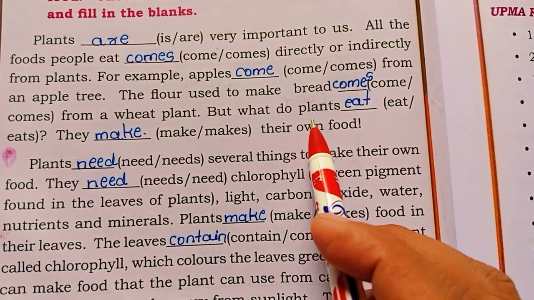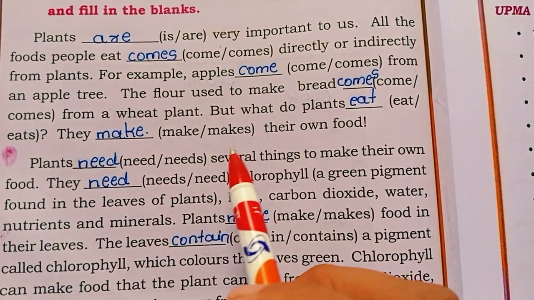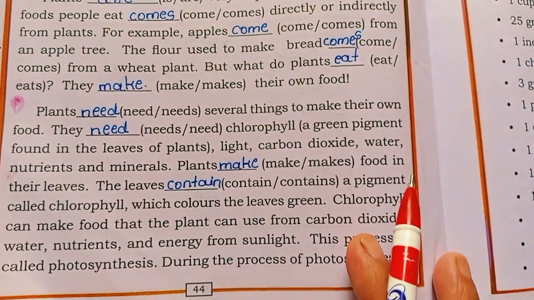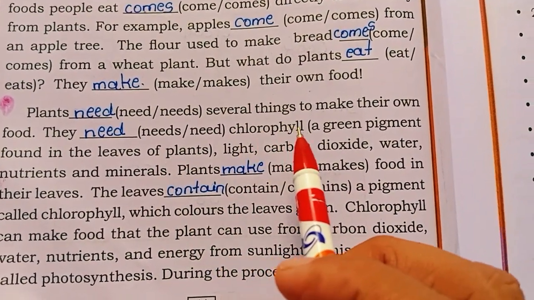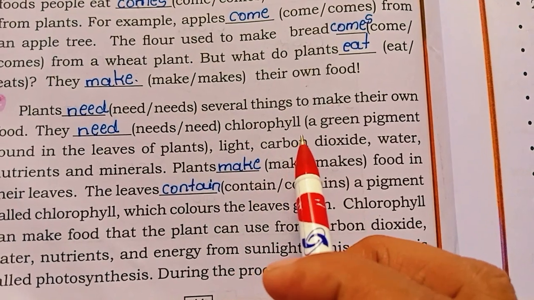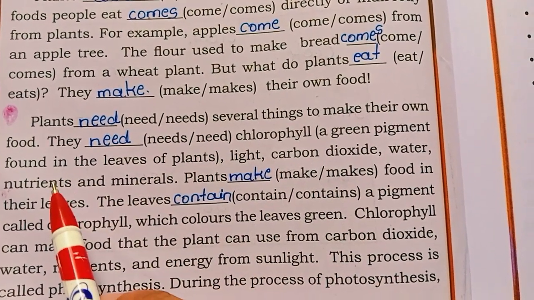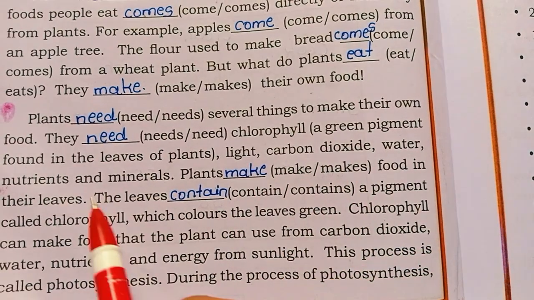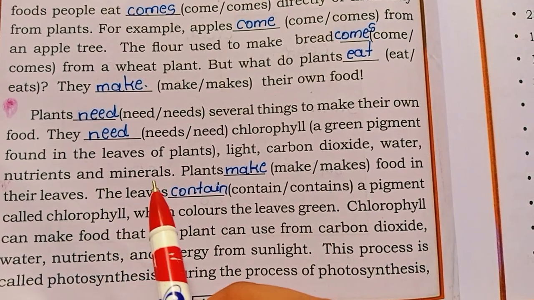But what do plants eat? They make their own food. And plants need several things to make their own food. They need chlorophyll, a green pigment found in the leaves of plants, and light, carbon dioxide, water, nutrients, and minerals.